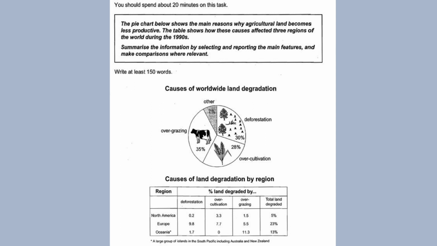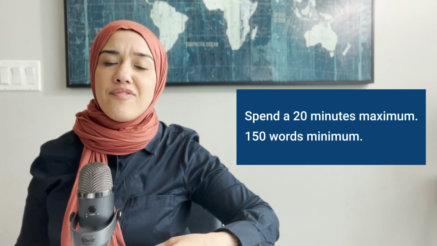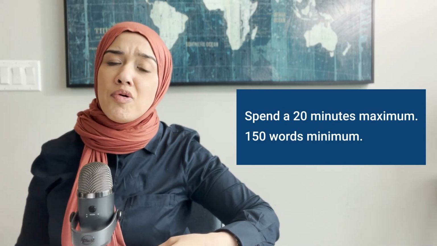So as I mentioned earlier, you need to make sure you discuss the main features in your summary as well as make a comparison. So the pie chart shows causes of worldwide land degradation. And then the data chart shows causes of land degradation by region. So what we're going to do is we're going to take this information and we are going to write a 150 word summary. But before we do that, let's look at the exact format your answer should be in.